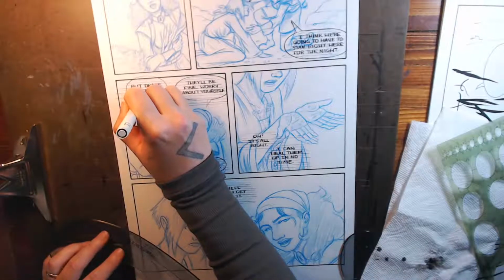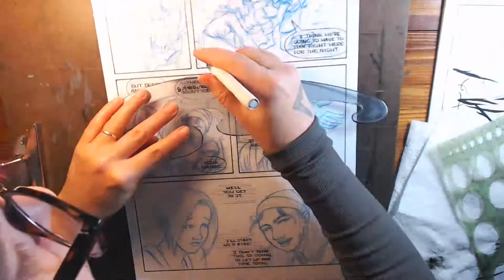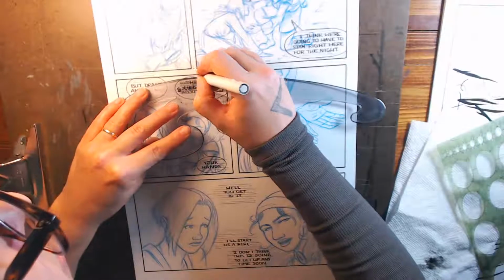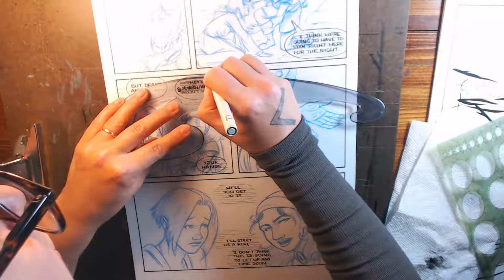And tails. And I'm going to finish this long one.